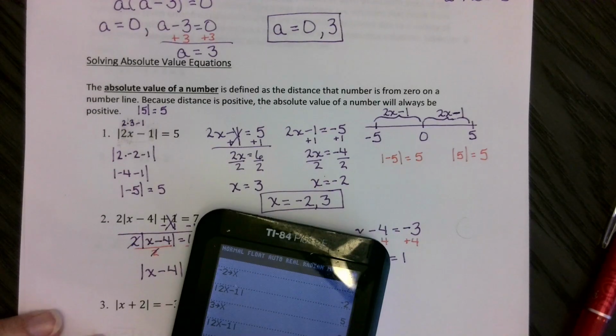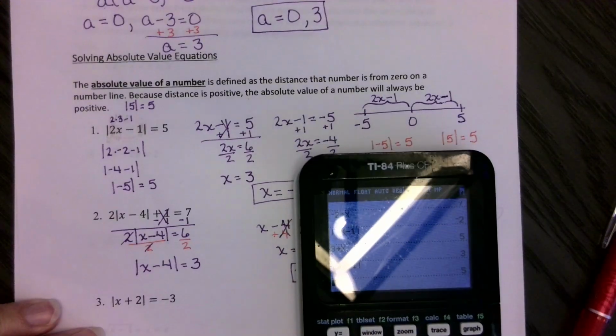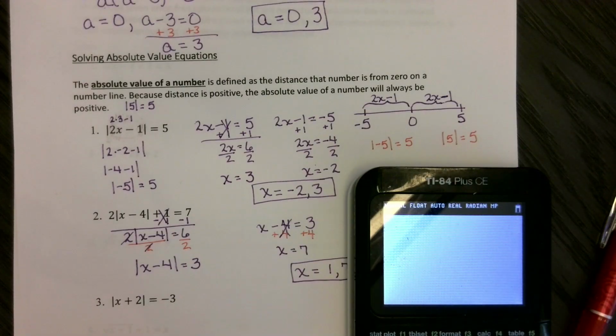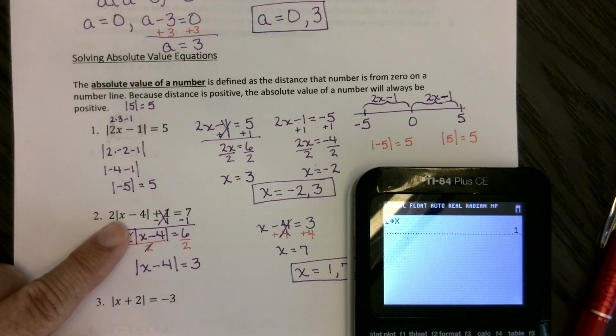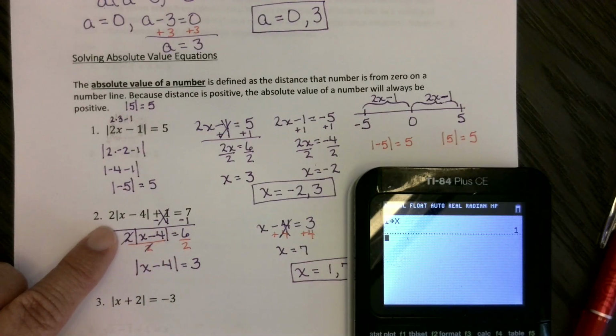You can check it by storing 1. I got that glare from my light. Let's clear everything off. 1 store x. You're going to say 2 math, because you're going to plug this in, and then it should give us 7.